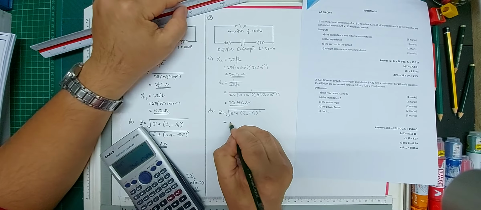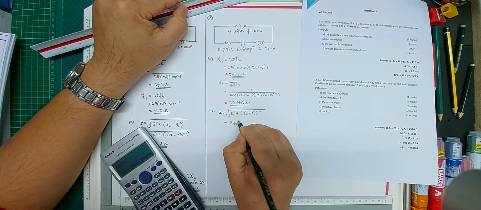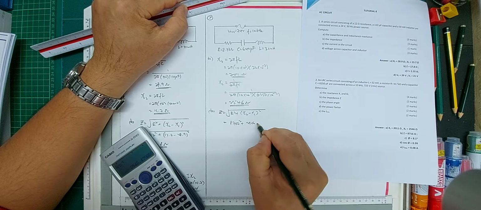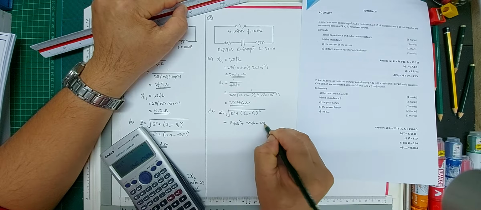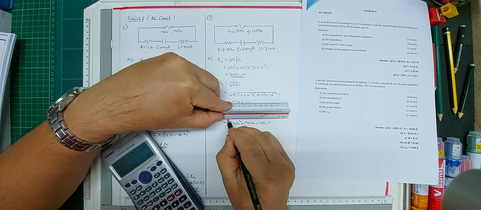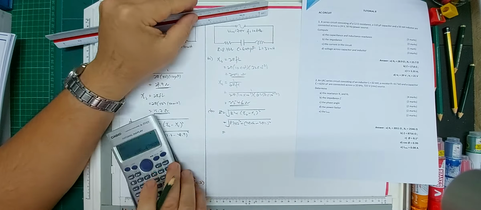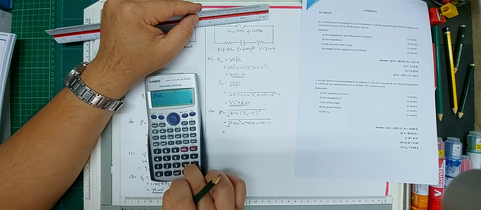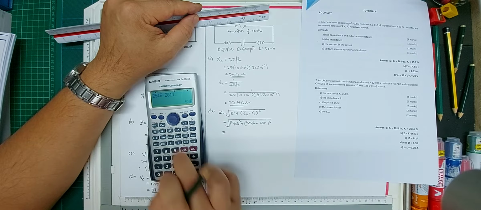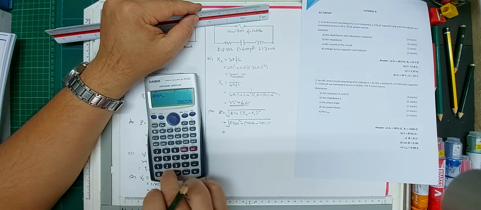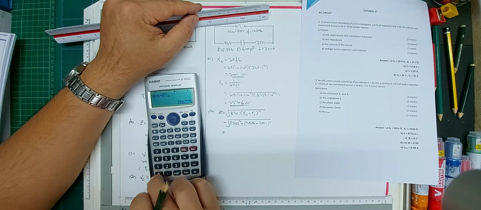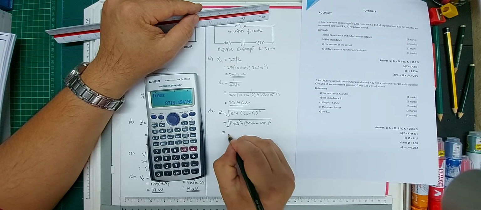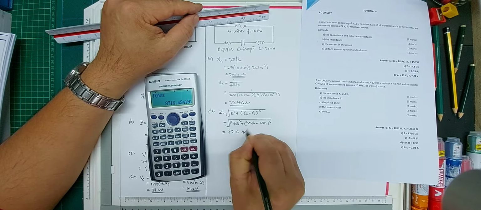So resistor 8700 squared plus X_L, this one, 2546 minus 2011, squared, then square root everything. So we have 8716 ohm.